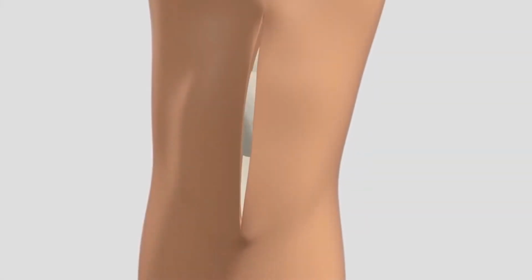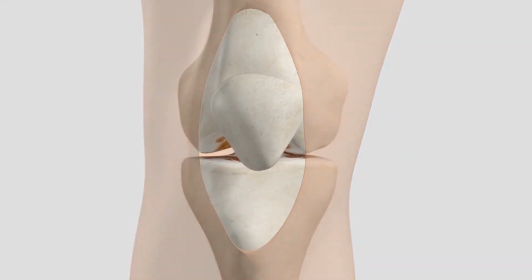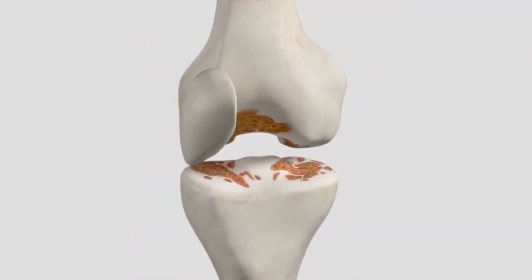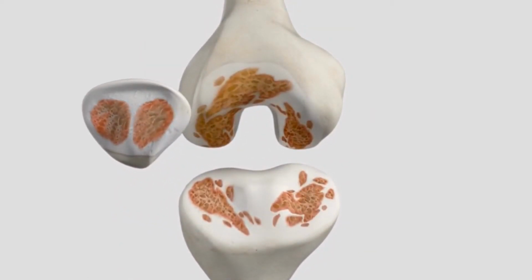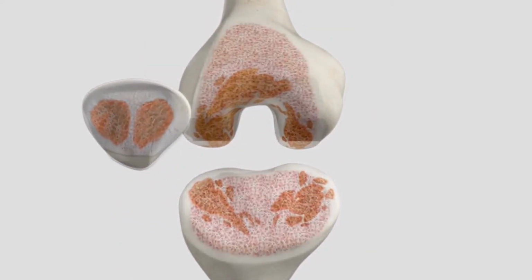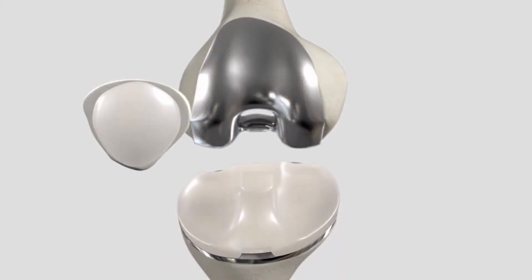When we do a knee replacement, we approach the knee from the front, moving the kneecap to the side to expose the bone surfaces. We prepare the bone surfaces, remove the damaged cartilage, and replace it with metallic caps and plastic in between to act as the new cartilage in lieu of the bone-on-bone arthritic knee.